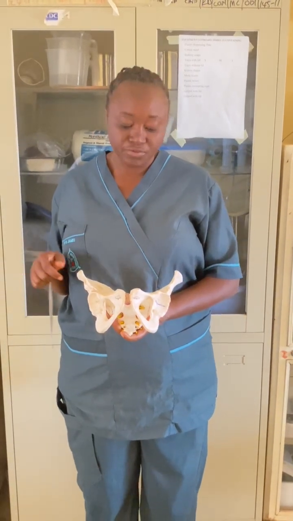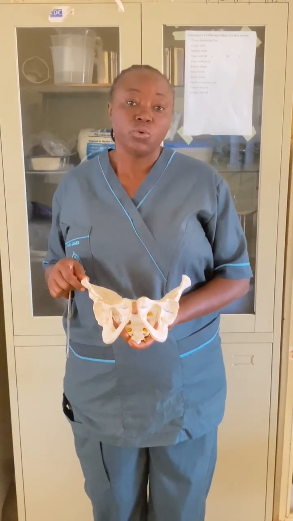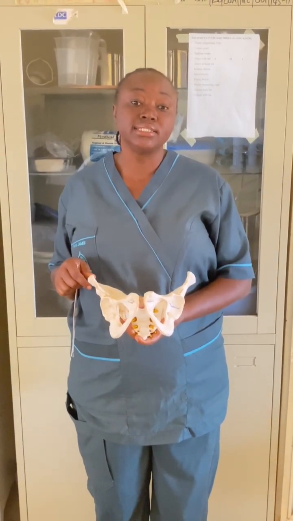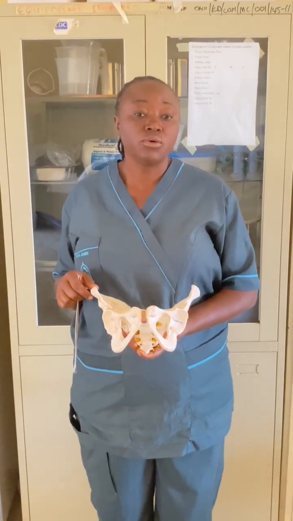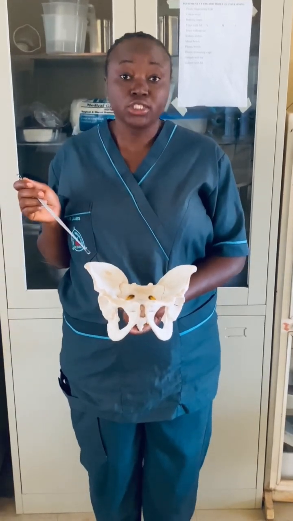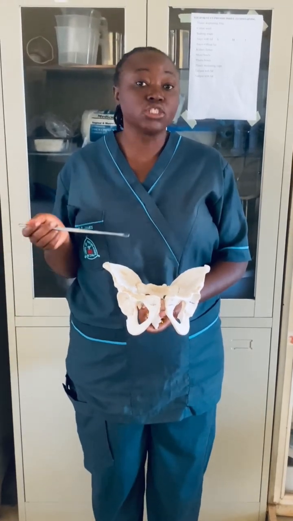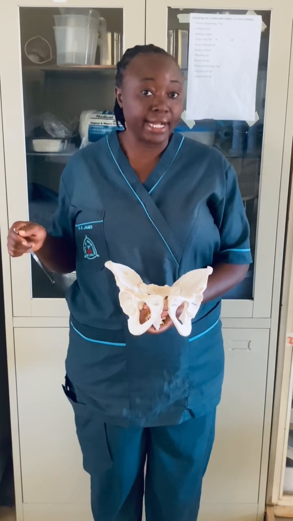In our previous video, we spoke about the female gynecoid pelvis, which we established is an ideal pelvis for childbearing, and that kind of pelvis was peculiar to midwives. But today, we want to make a little extension and discuss more on the pelvis. The pelvis is a bony organ. It's located between the abdomen and the legs, or we can say it's located at the lower back.